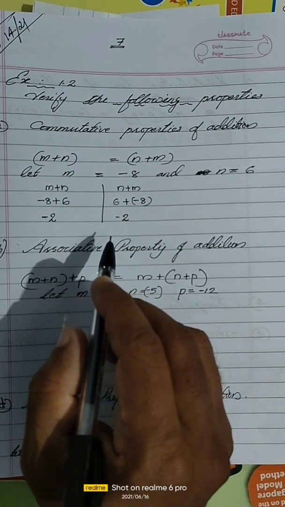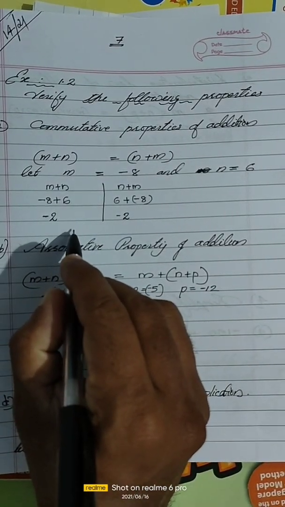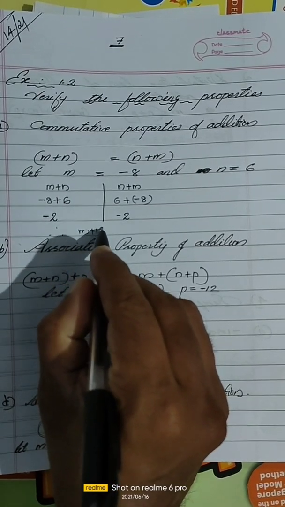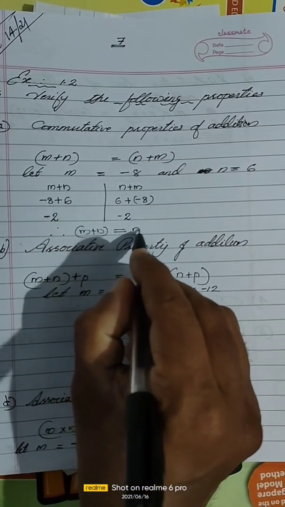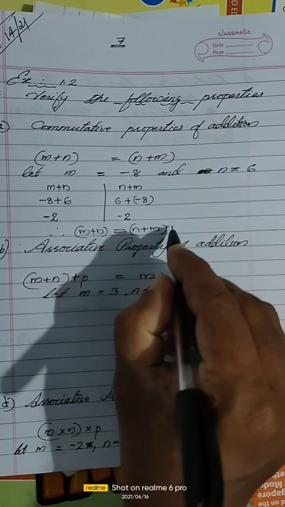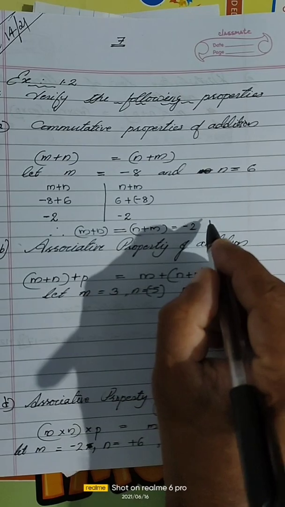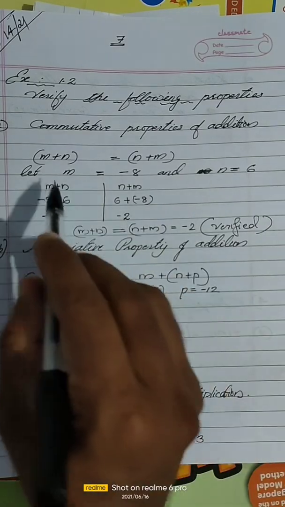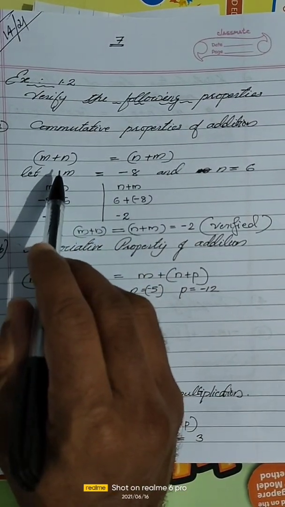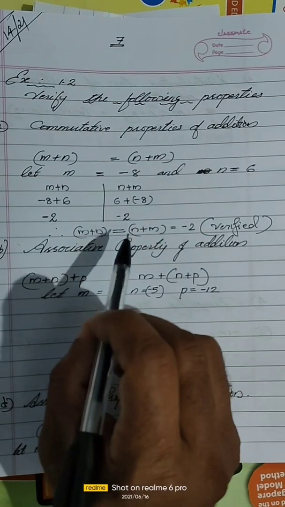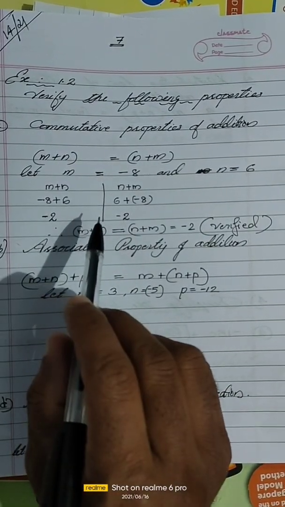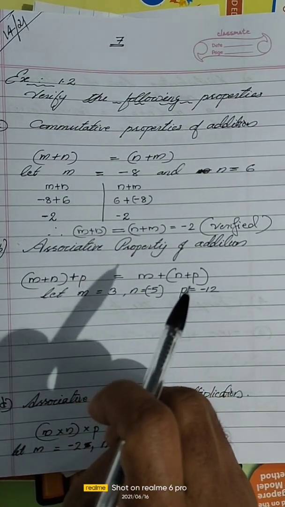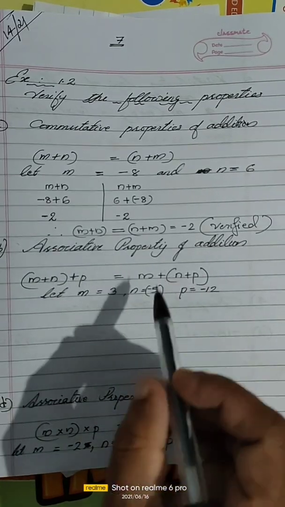So we write it as therefore m plus n is equal to n plus m, that's equal to -2, and hence it is verified. Here you can see that both sides, LHS and RHS, are equal. That means even though we change the order of addition of integers, the answer will be same. In this way we have verified this property.